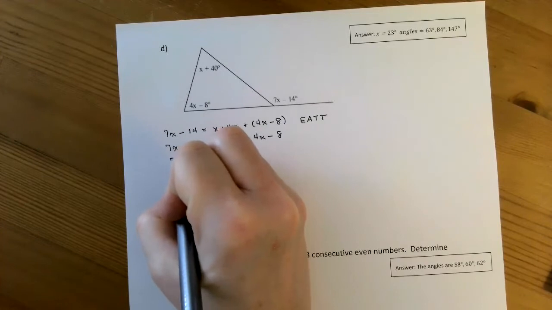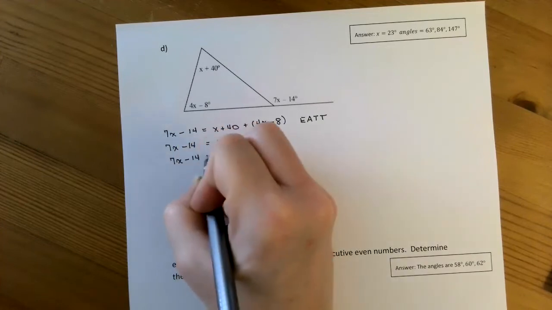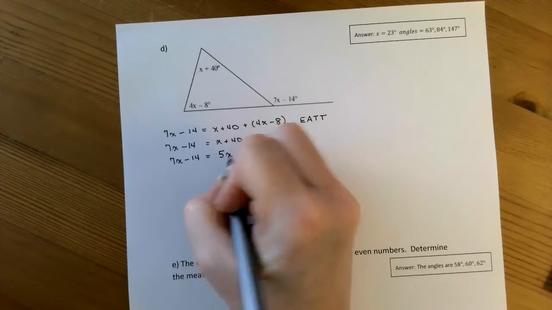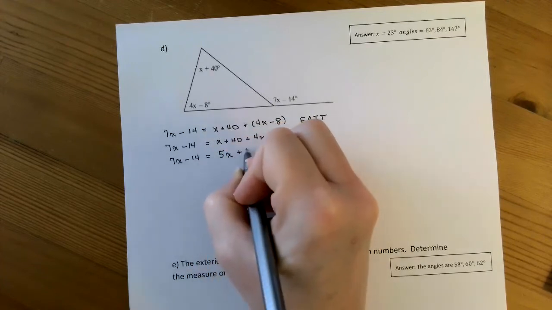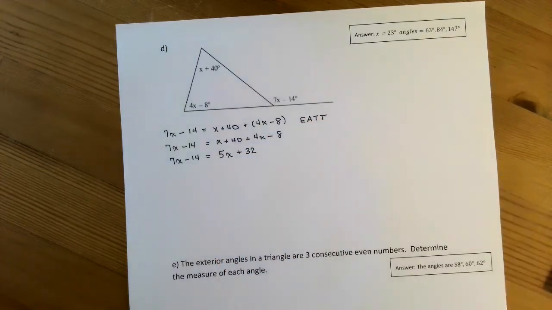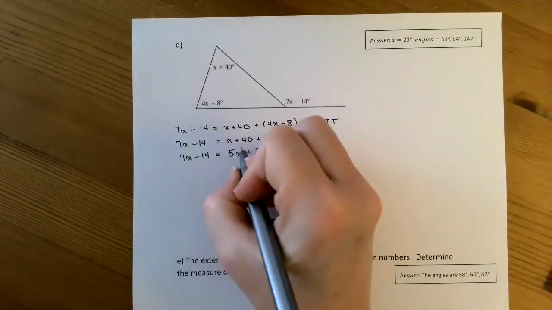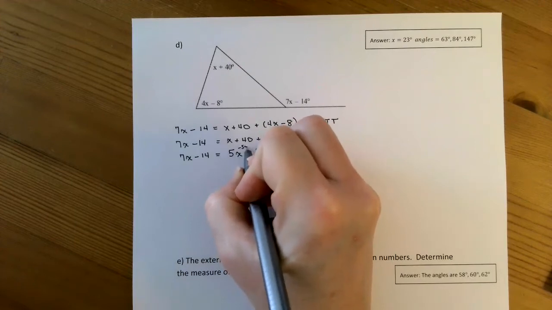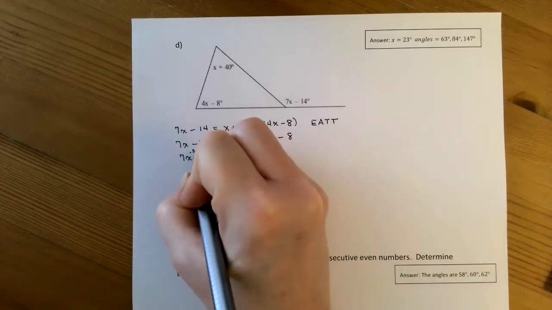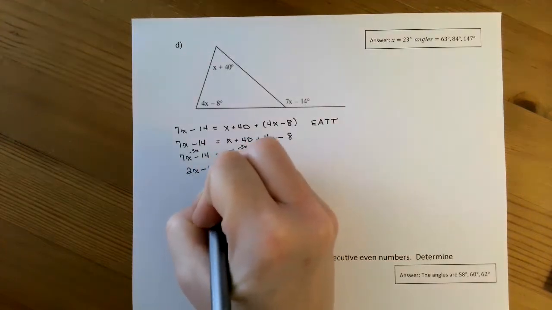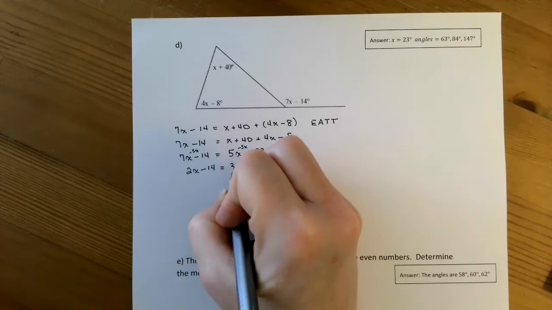So we can go ahead and simplify now. We have 7x minus 14 is equal to x plus 4x, which is 5x, plus 40 minus 8, which is 32. Now I can get my x's on one side and my numbers on the other. I'm going to subtract 5x from both sides, so I end up with 2x minus 14 is equal to 32.